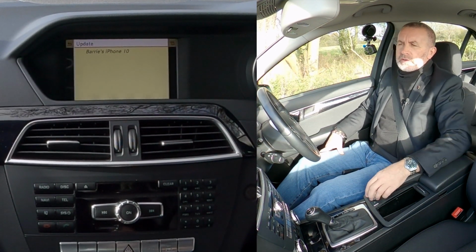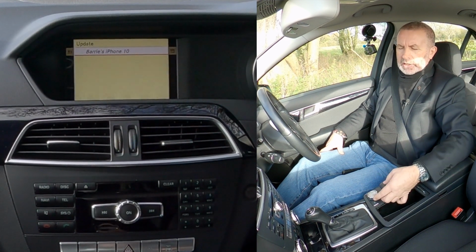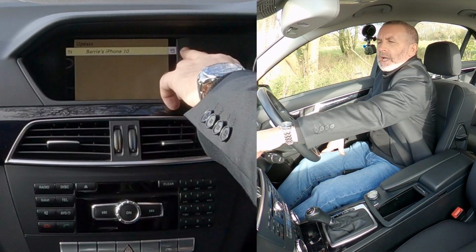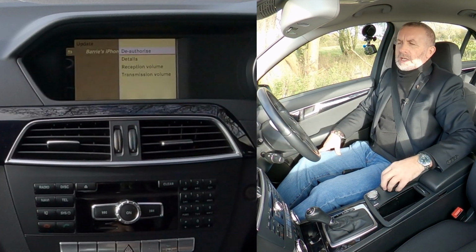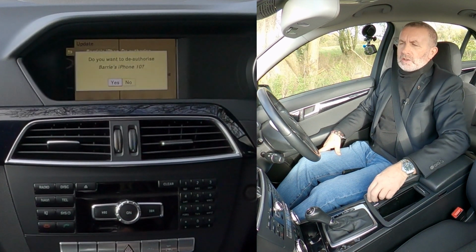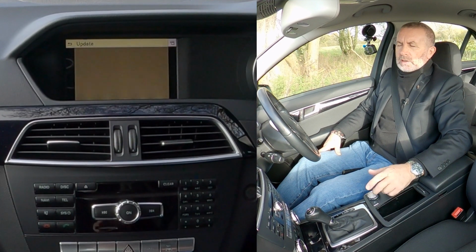Bluetooth telephones, you see my phone there, thumb wheel to it, and then we knock the thumb wheel across. Make sure that's highlighted in white, click on it, and you've got deauthorize there. Click deauthorize. Do you want to deauthorize Barry's iPhone 10? Yes. That's it.